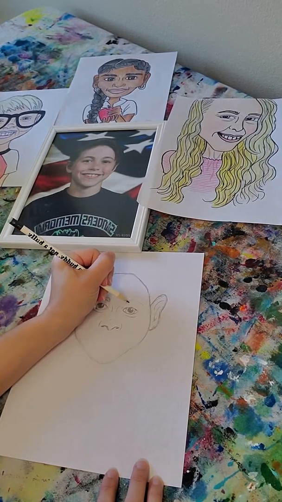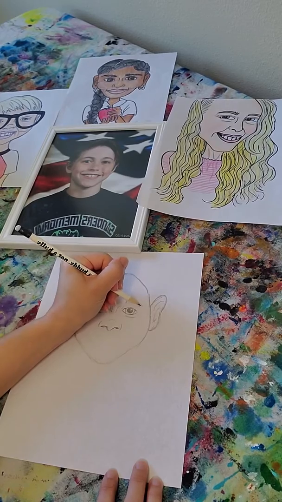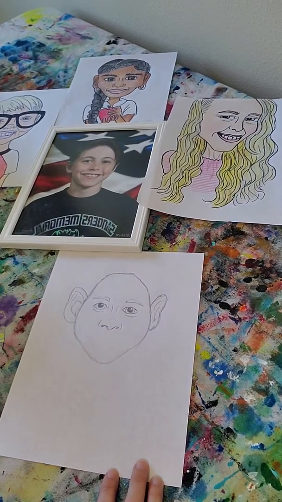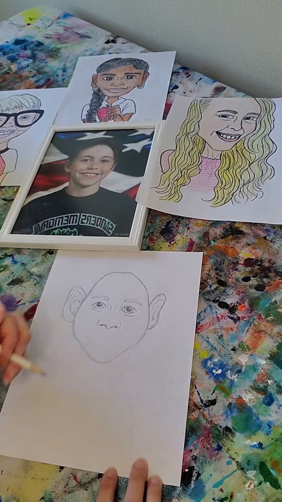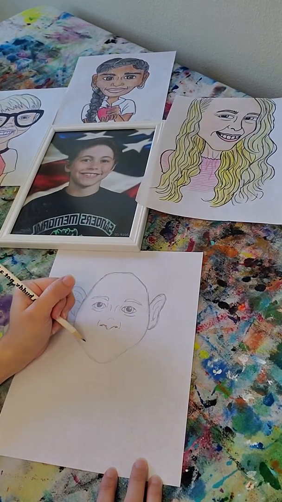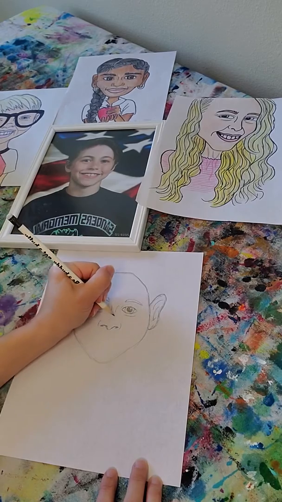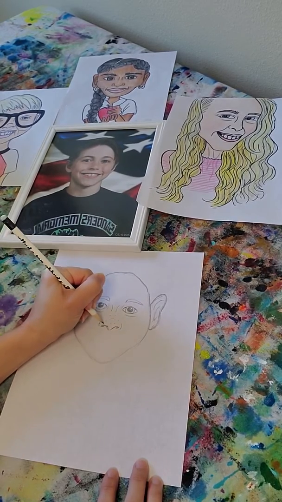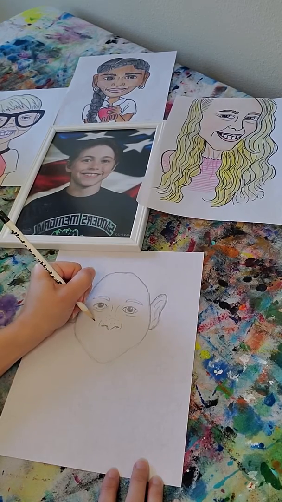You just want to look at the shape of your picture and follow it. You can make them bigger or smaller. Okay. And Jax has freckles. So I'm going to put little freckles on him.